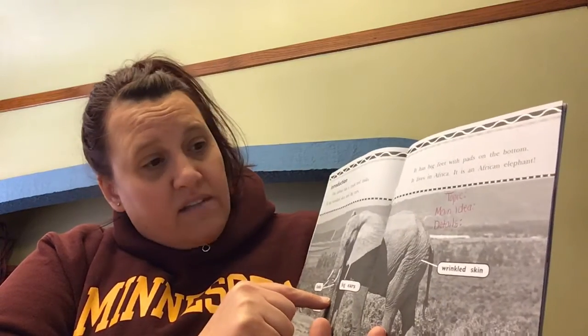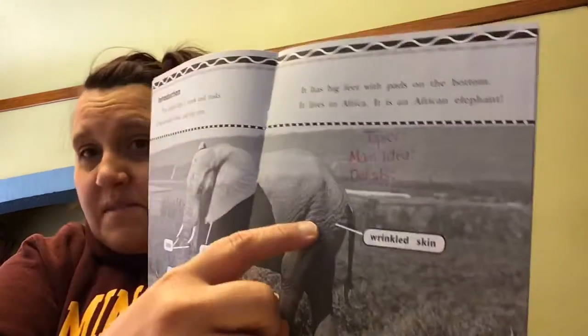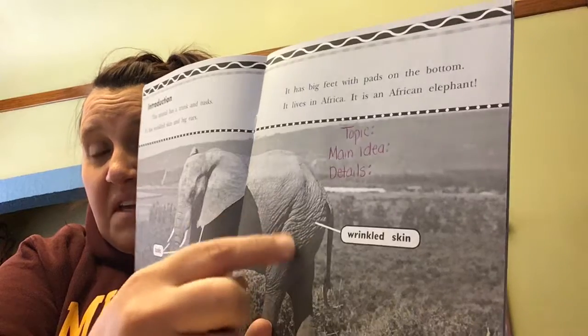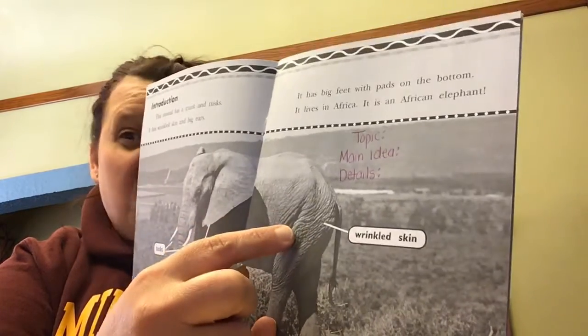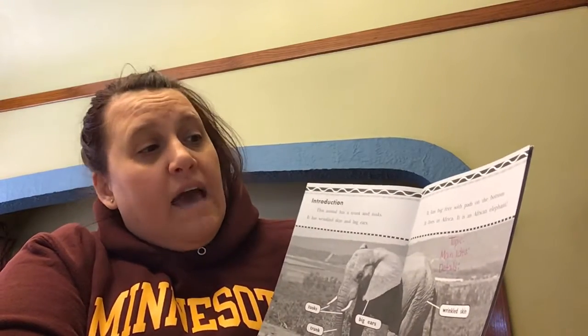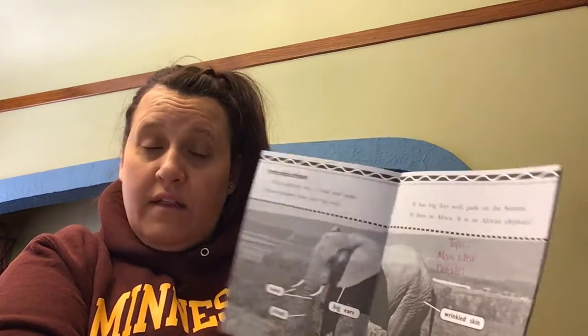Here's its trunk that it's talking about, and then they actually give me a nice picture of that wrinkly skin. Looks kind of dry. It has big feet with pads on the bottom. It lives in Africa. It is an African elephant.